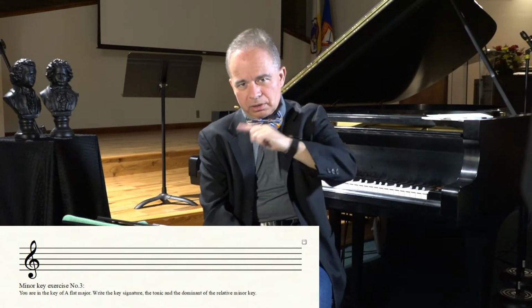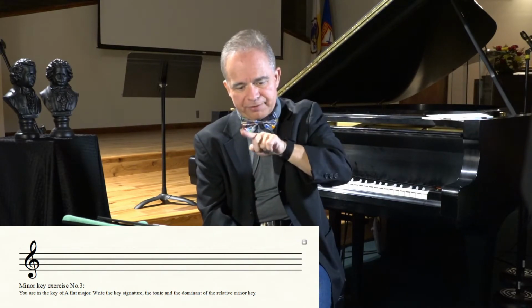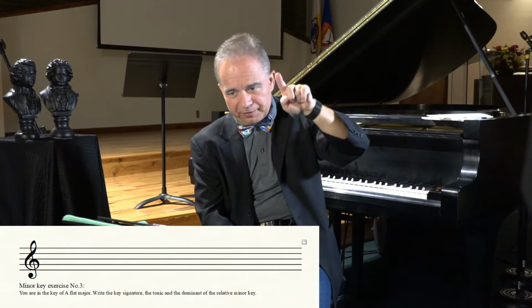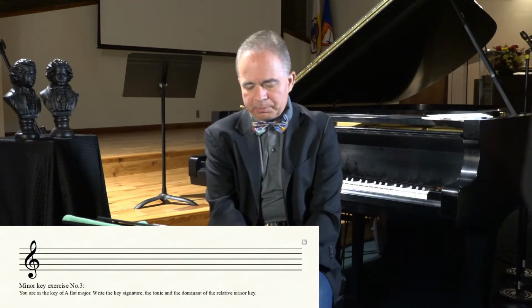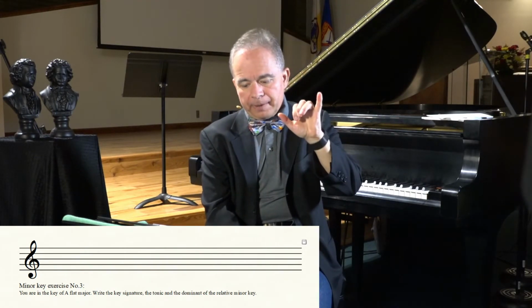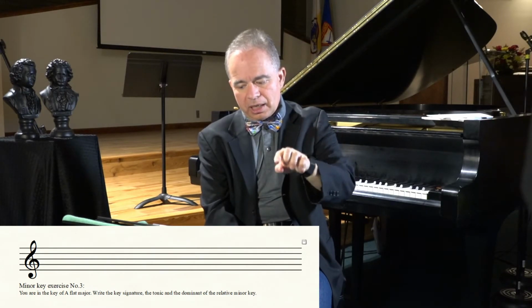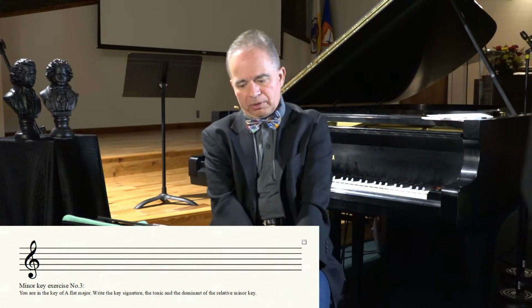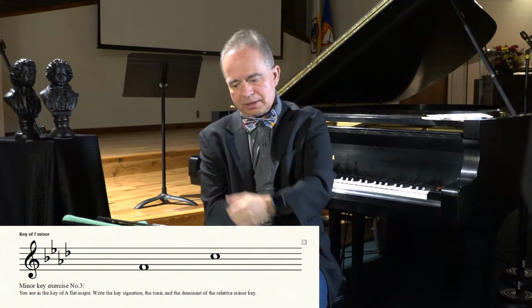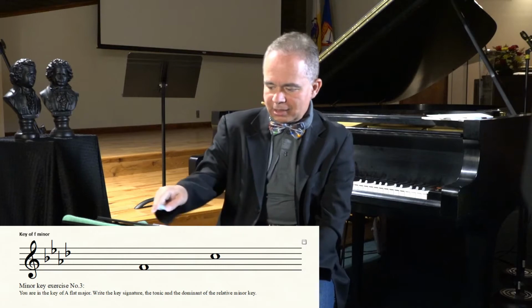Dominant's always a perfect fifth up. So from F, I have to go up a perfect fifth, and that is pitch C. When I flip the tablet page here, I should see 4 flats in the key signature and pitches F and C written down. Here we go. 4 flats with F and C as my tonic and my dominant.